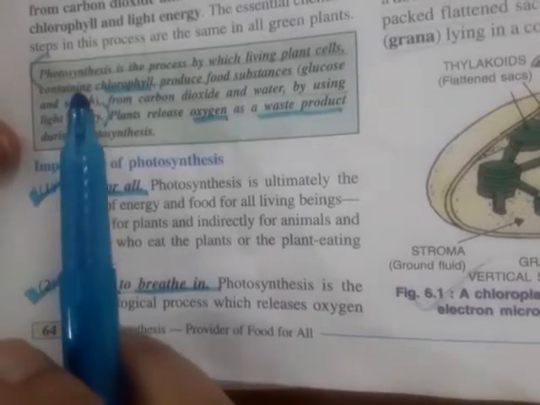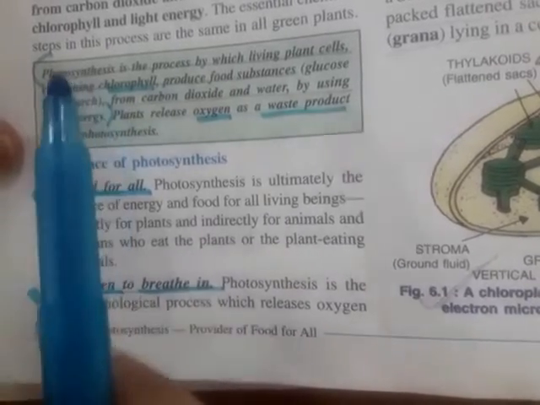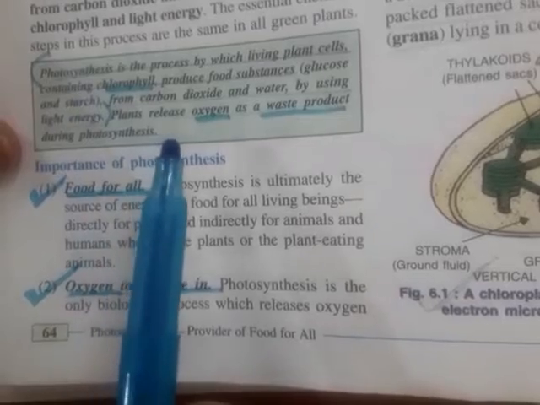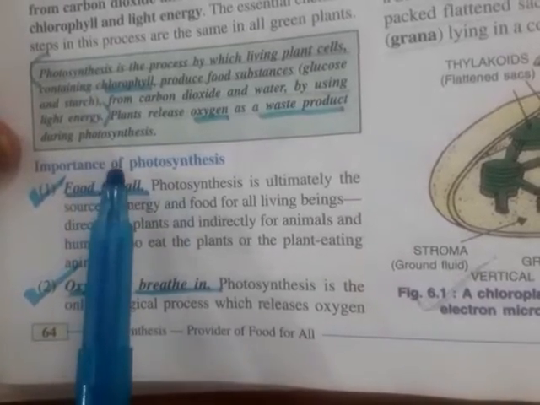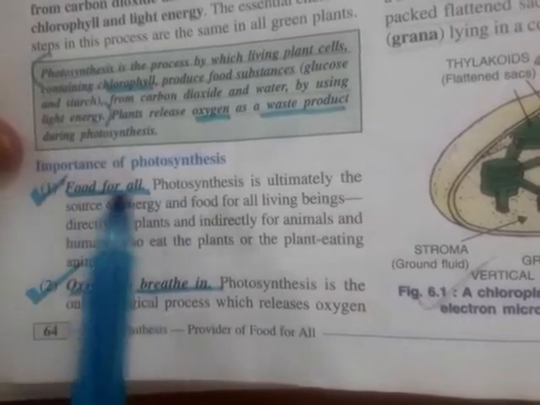So you will write down this definition. Below the definition, the equation and importance of photosynthesis, these two headings.